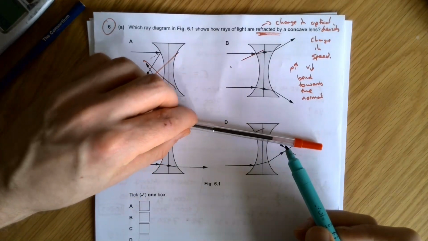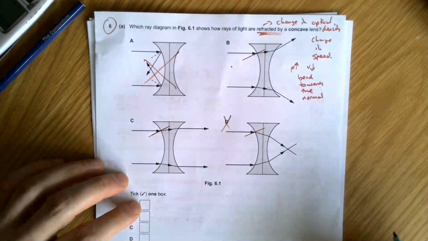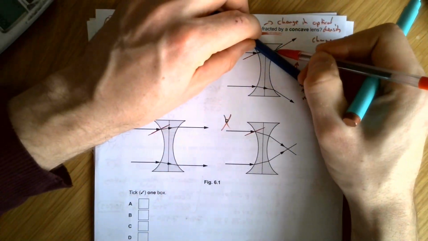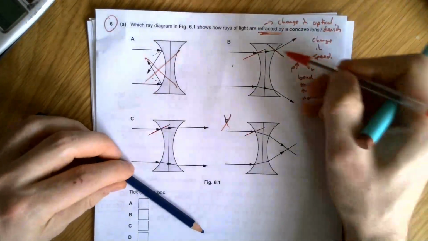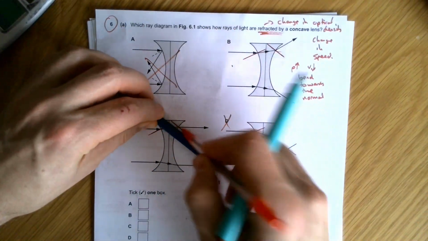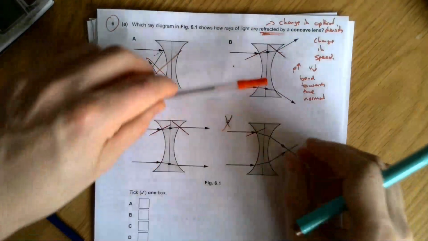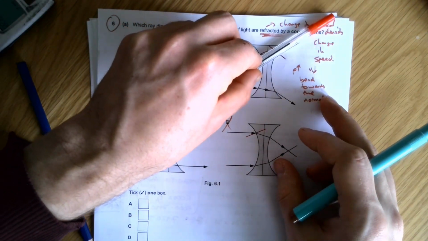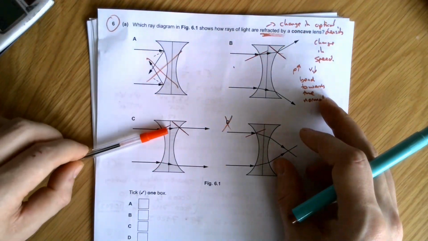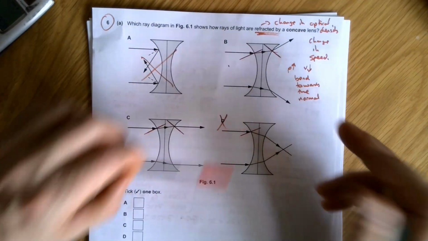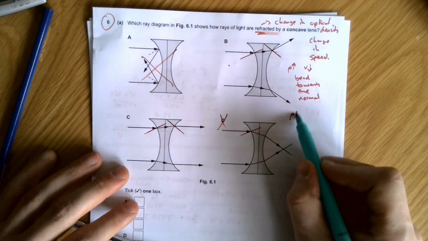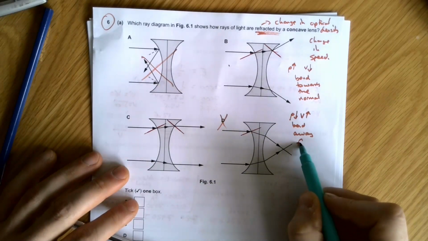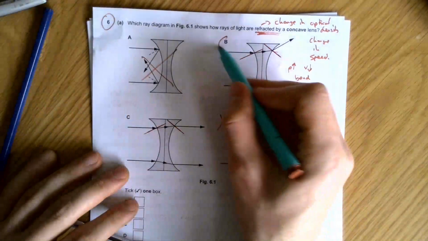In D, well, it's bending the other way from the normal, so it cannot be D. So which one of C or B? Well, we need to do the same for when it comes out. We need to draw the new normal on. So the normal is 90 degrees to the surface, and it's curving the other way, so the normal will bend in the other direction. So now when it comes out, this way it's going this way and it's bending away from the normal. And this one, it comes out and it bends towards the normal. So we need to think, if the density now is going down, the speed is going to go up and it's going to bend away from the normal, which is B.